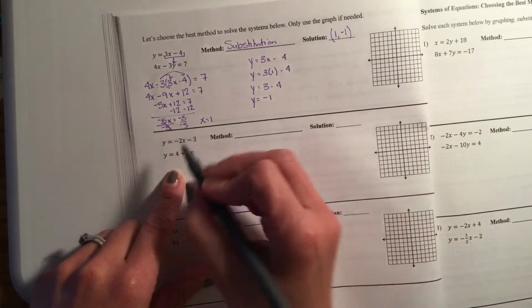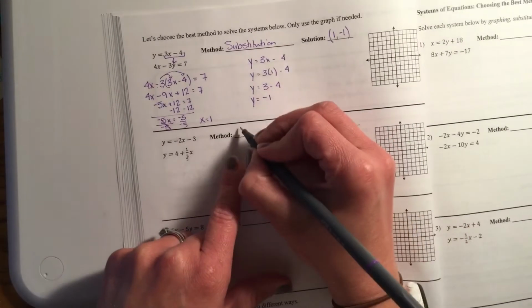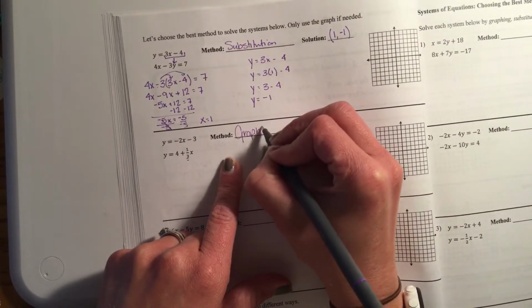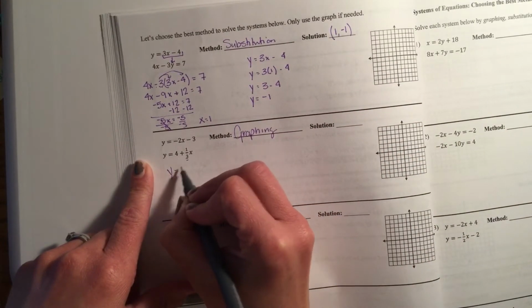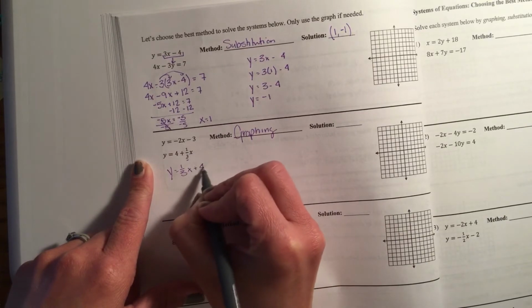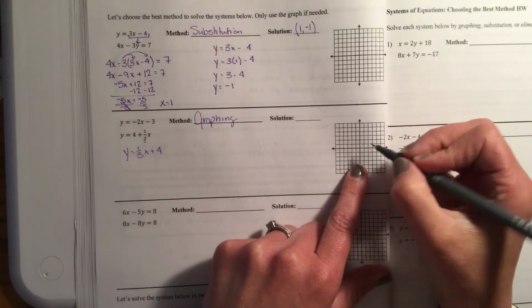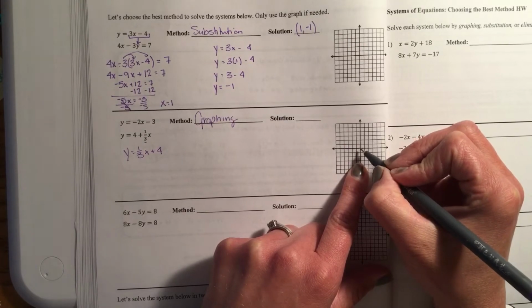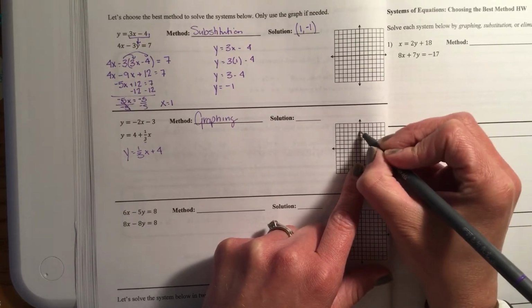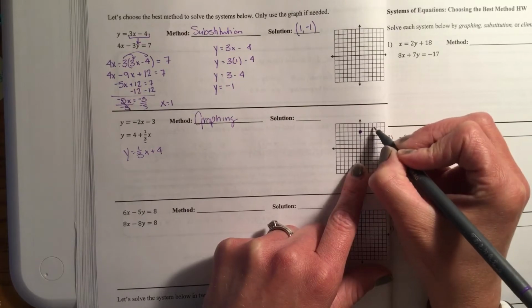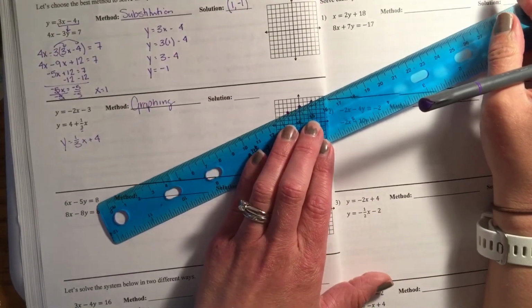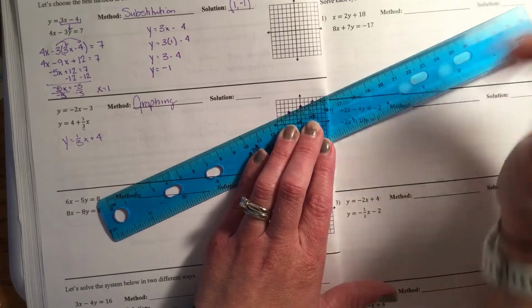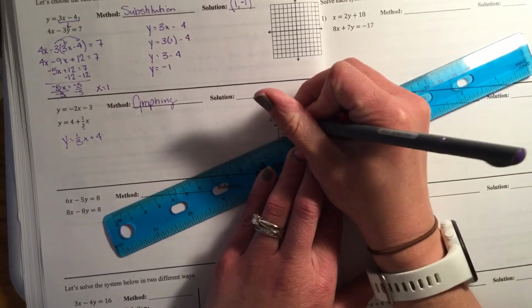The next method, because I've got this 1/3 in here, I would probably graph it. They are smaller numbers. You might want to just rewrite this: y equals 1/3 x plus 4. Some of you visually, that might be helpful. So I'm going to go up to 4. 1, 2, 3, 4. My slope is 1/3. Down 1 over 3. Sorry, I graphed that bottom line first. You want to make sure that you have a nice straight line for these.